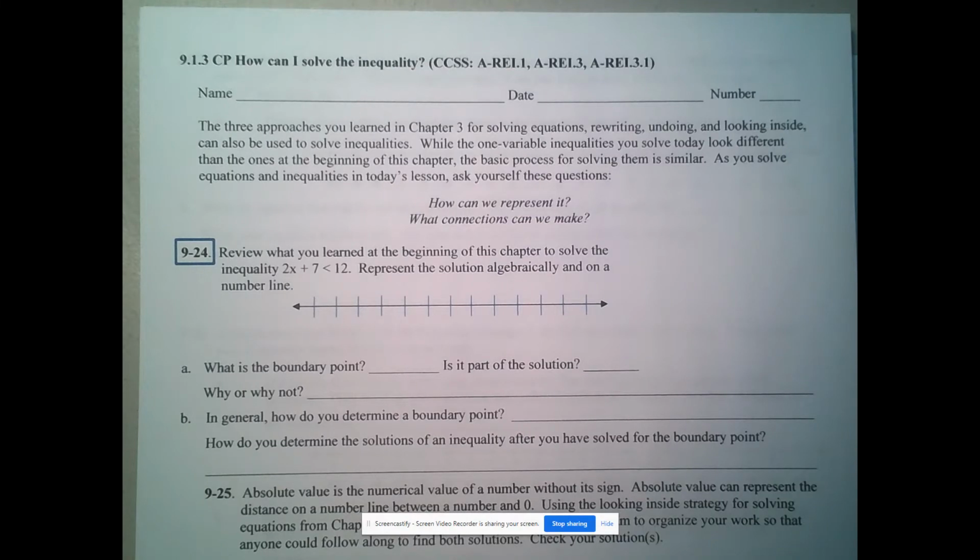All right, so in chapter 3, we had 3 different approaches for solving equations: rewriting, undoing, and looking inside. We can also use those same strategies for solving inequalities. While the one variable inequalities you solve today look different than the ones at the beginning of the chapter, the basic process for solving them is similar. As you solve equations and inequalities in today's lesson, ask yourself these questions. How can we represent it, and what connections can we make, especially to things we've already done?